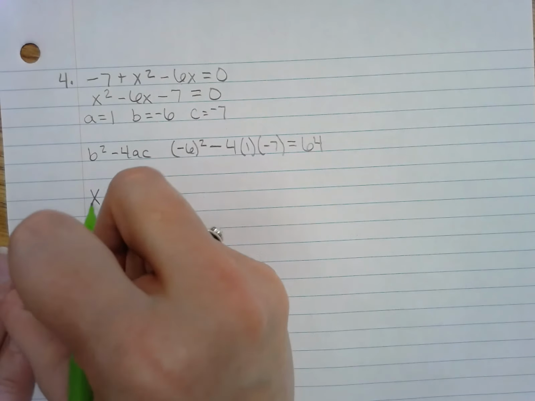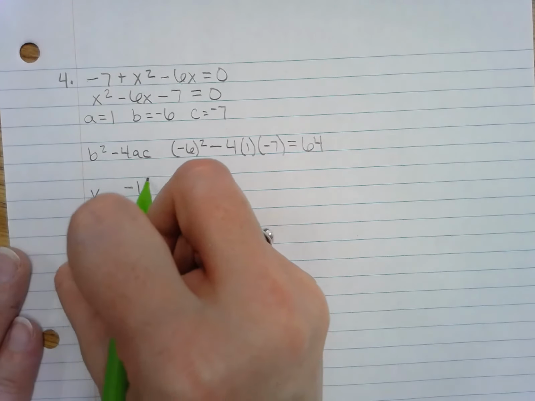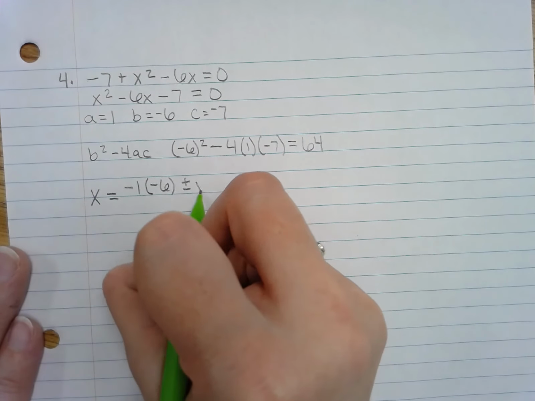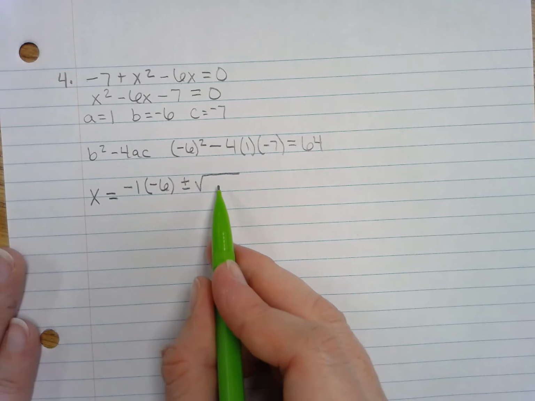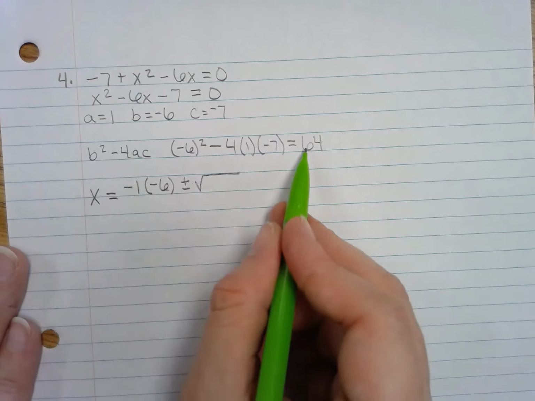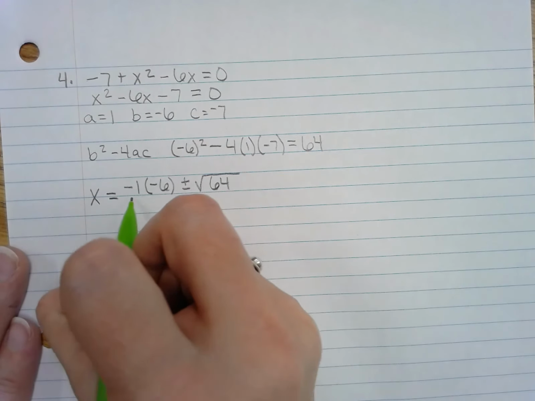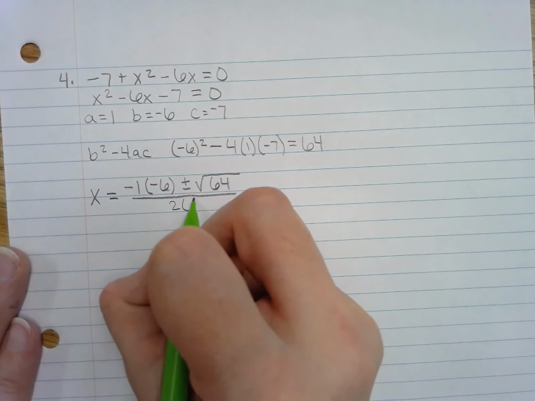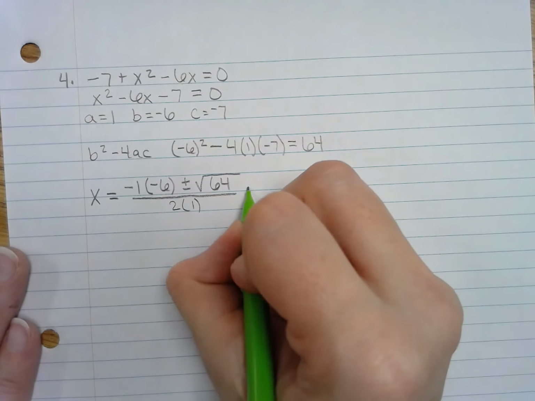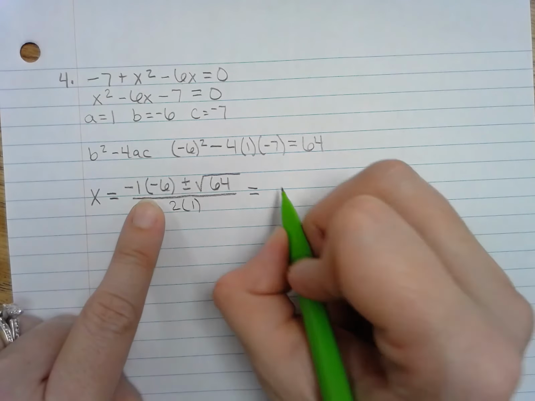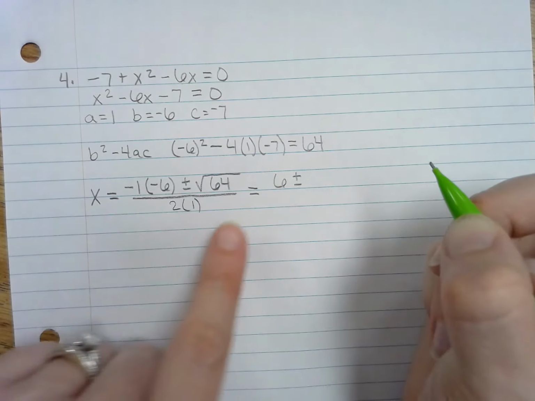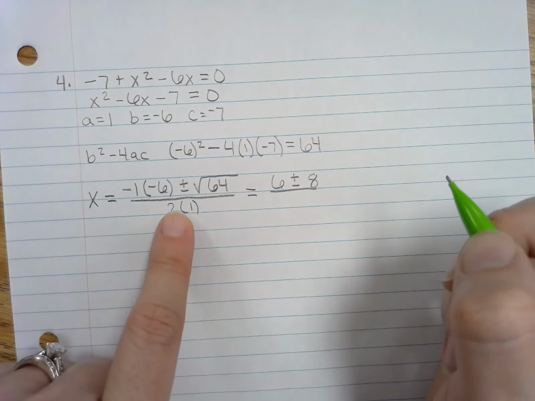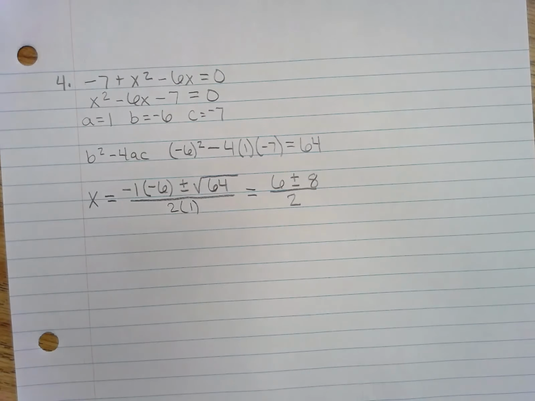So let's plug that into our quadratic formula. Negative b, so negative 1 times negative 6 plus or minus the square root of b squared minus 4ac. Well, that's that value of the discriminant that we plug into the radical. Over 2 times a, and our a is a 1. So let's simplify each part. Negative times negative is a positive, plus or minus the square root of 64 is 8, divided by 2 times 1 is 2.